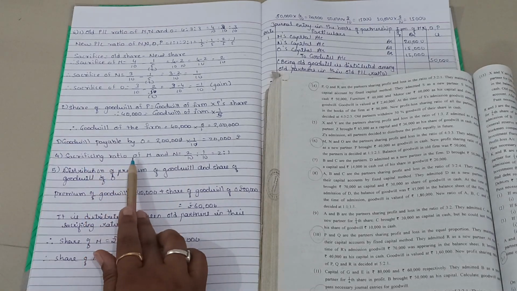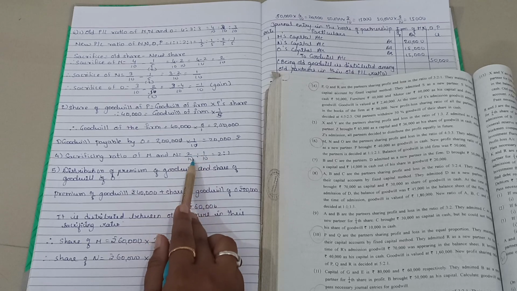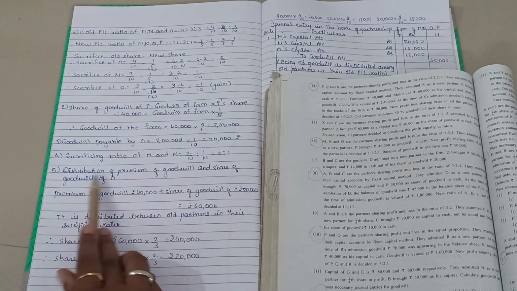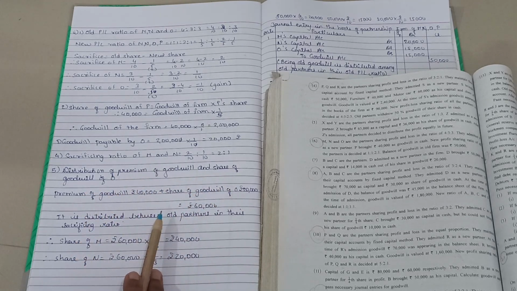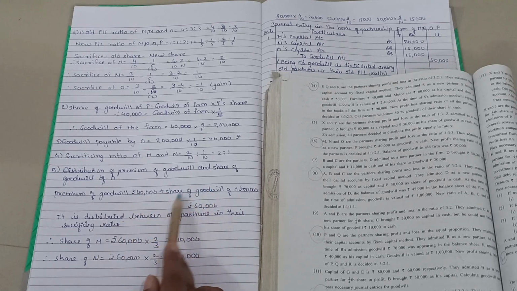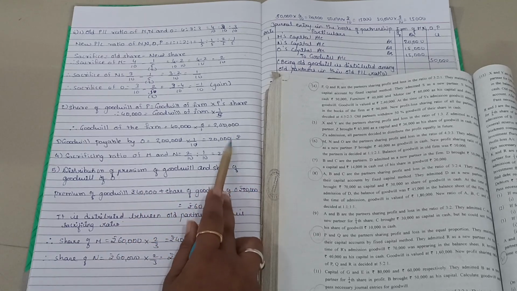And the sacrificing ratio of M and N is 2/10 to 1/10, that we have found, that is 2:1. Now the distribution of premium of goodwill and share of goodwill of O. The goodwill brought by the new partner and the gaining partner's goodwill will be distributed to the old partners. So premium of goodwill is 40,000 and share of goodwill of O is 20,000.